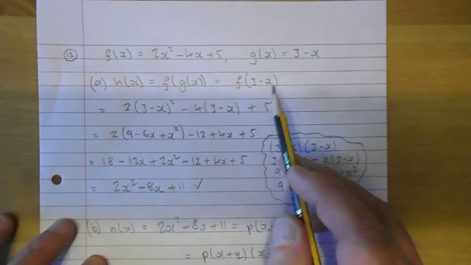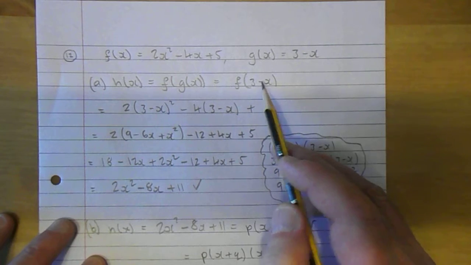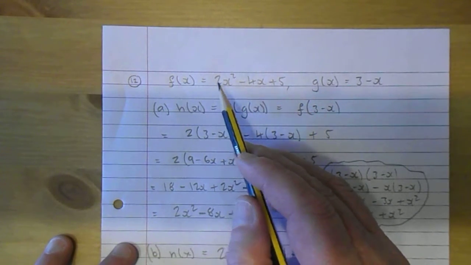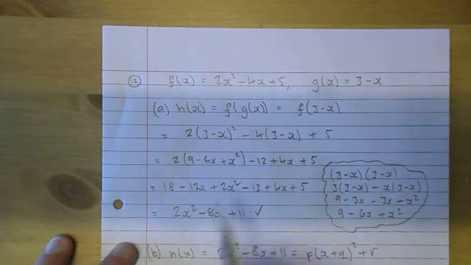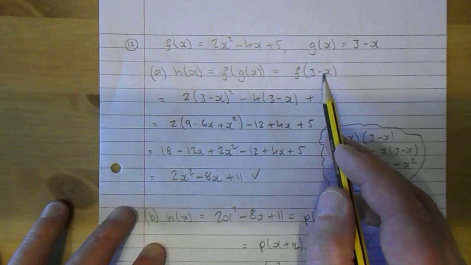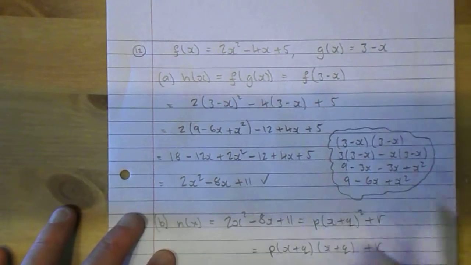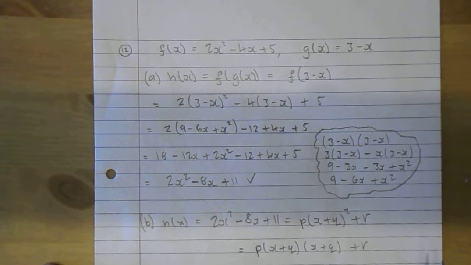So replace g of x with what it actually is, 3 take x, and then have a wee think about what function f does. Whatever's going in, you square it and times it by 2, then you take away 4 times whatever's going in, plus 5. What's going in? 3 take x, so they replace x there with 3 take x down here. So we have 2 times (3 take x) squared, take 4 times (3 take x), plus 5.